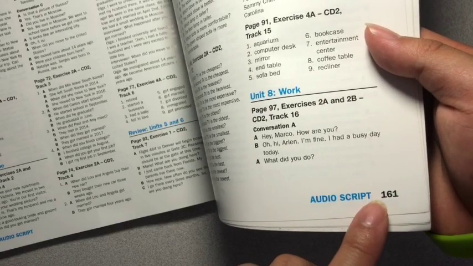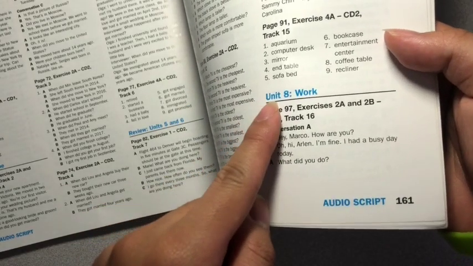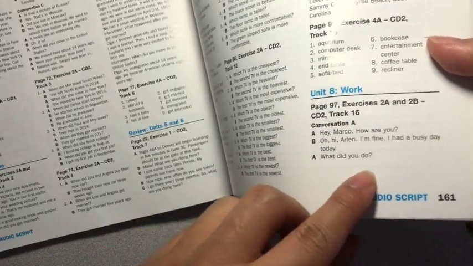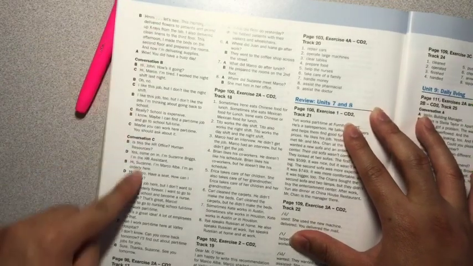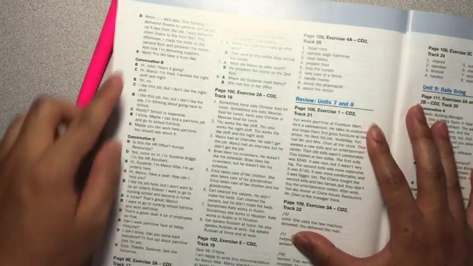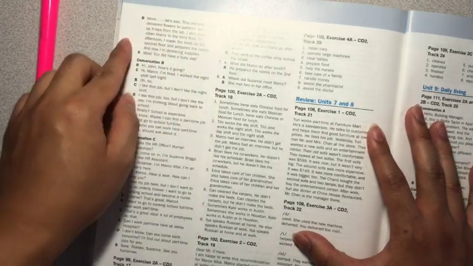On page 161 right here, it says Unit 8 work. This is all of the words for the conversation. So on this page and the next page, all of these words are what you are listening to. So I want you to listen to the story again, but while you're listening, I want you to read along.